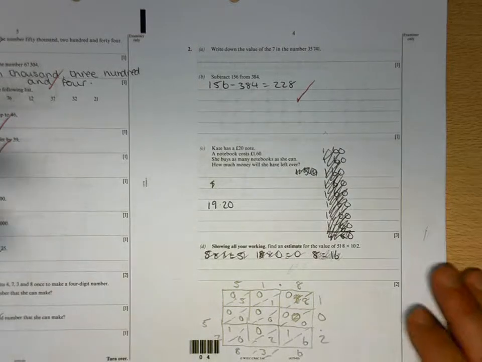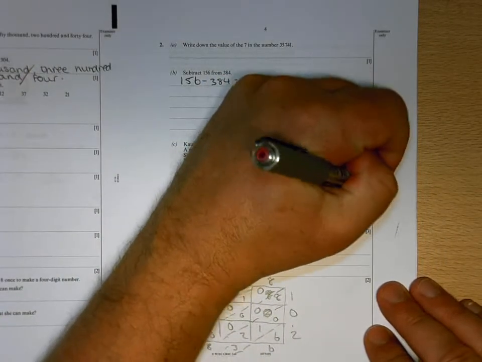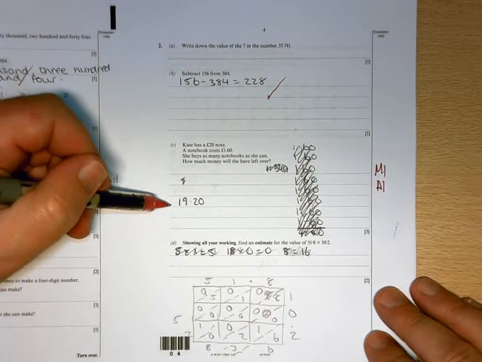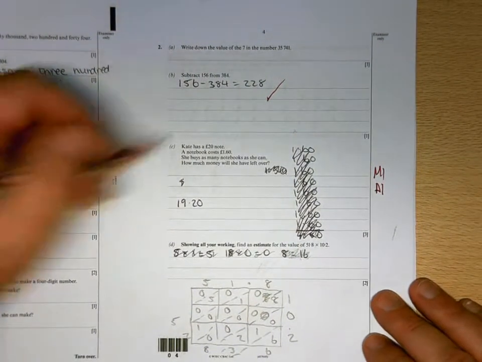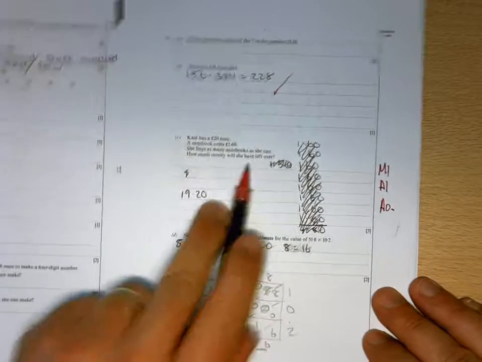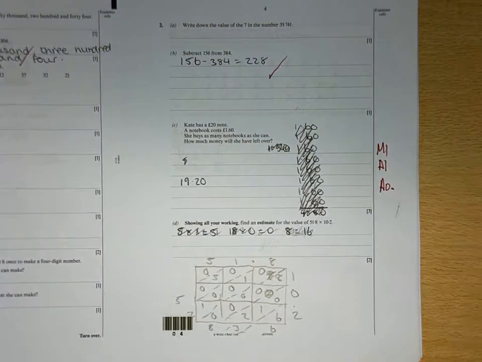Okay, so you'll get 2 for that. You get 2 out of the 3. Okay, whatever method you use to get £19.20 and the fact that you've arrived at it, you can't get the 3rd mark because you haven't answered the question about how much change.